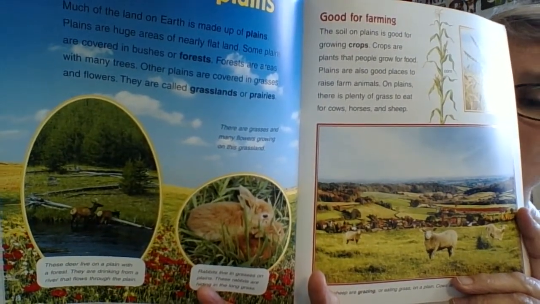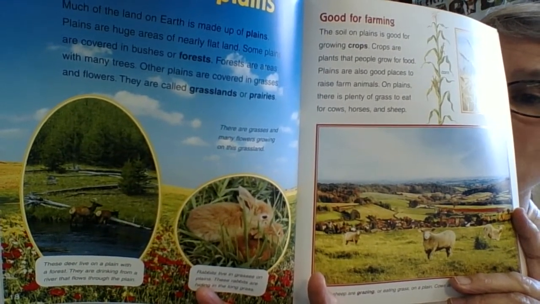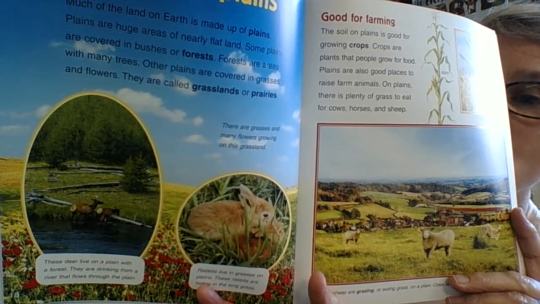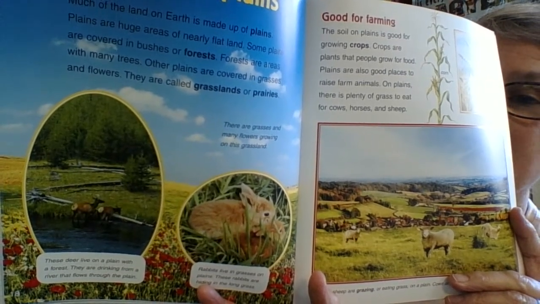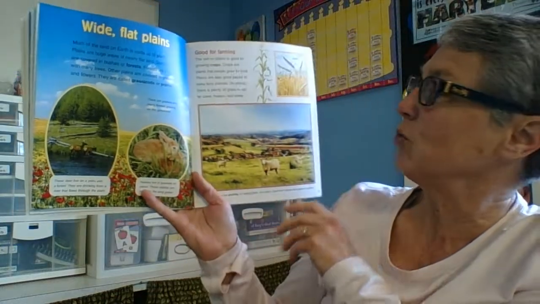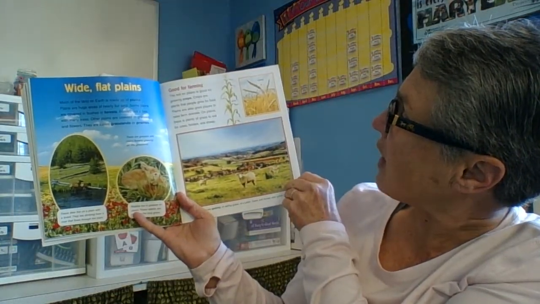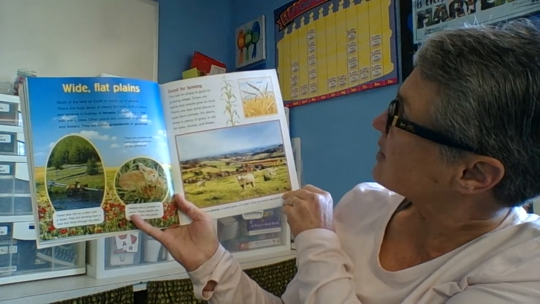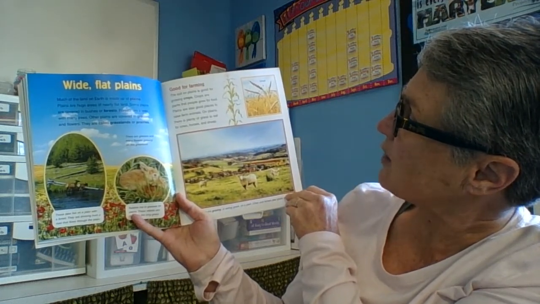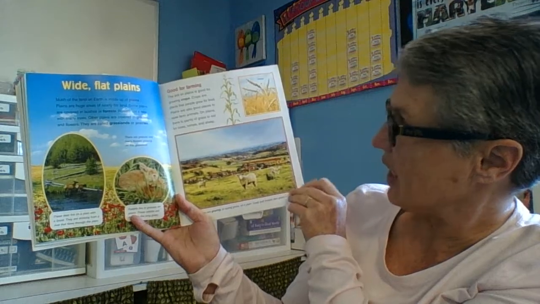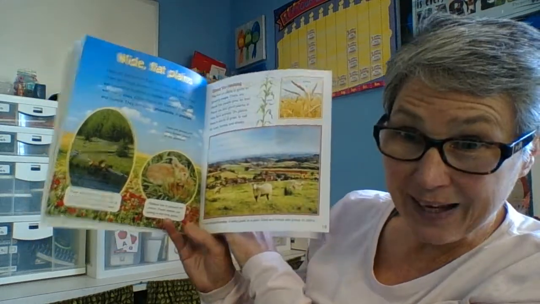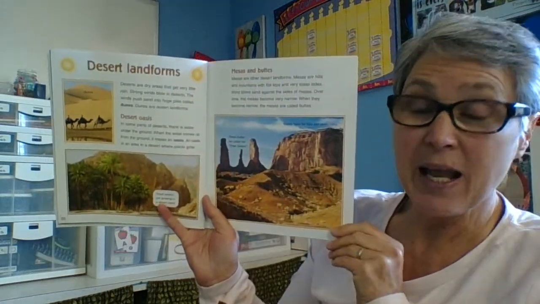Plains are good for farming. The soil on plains is good for growing crops. Crops are plants that people grow for food. Plains are also good places to raise farm animals. On plains, there is plenty of grass to eat for cows, horses, and sheep. So a plain is a landform.